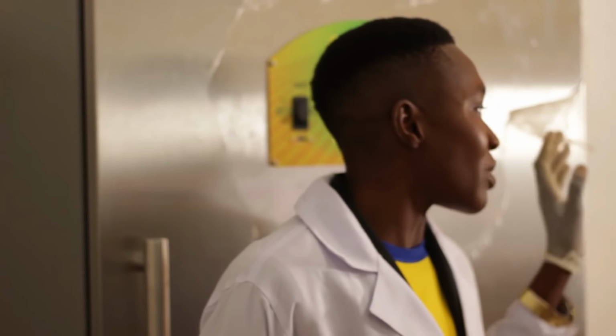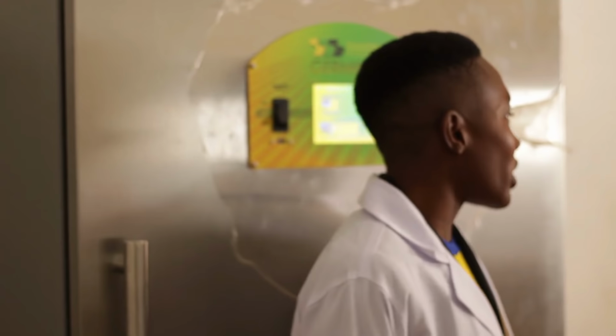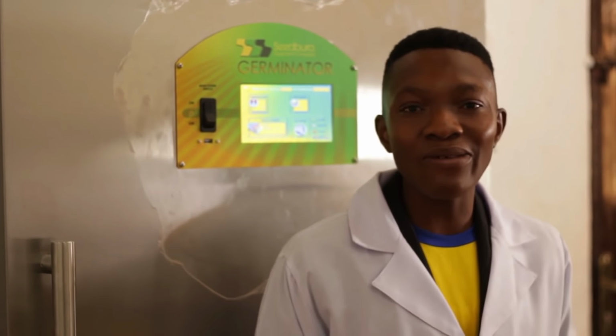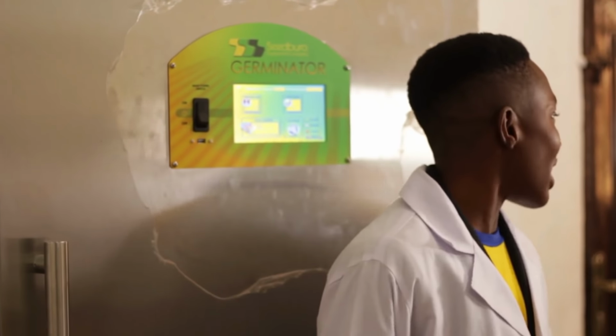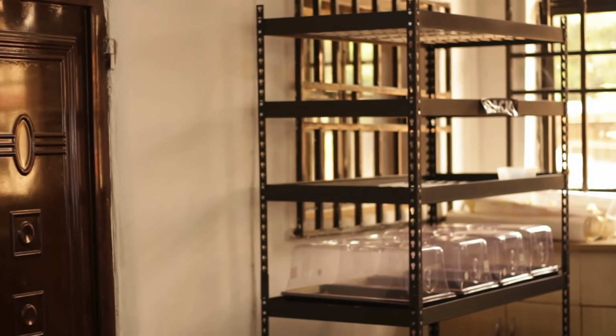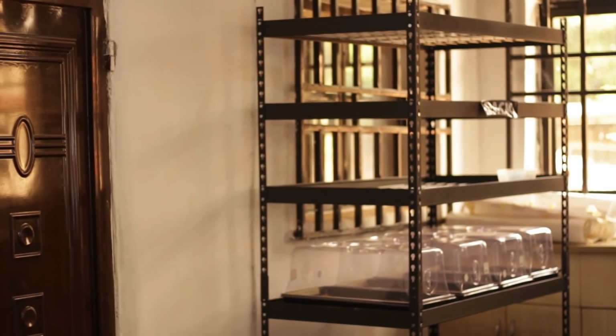Now, one problem with this is that it needs constant power supply. So in the absence of constant power supply, we can actually do our germination on the rack while we follow normal germination processes. But this time, you cannot determine the temperature and the other parameters under which you're conducting the germination.